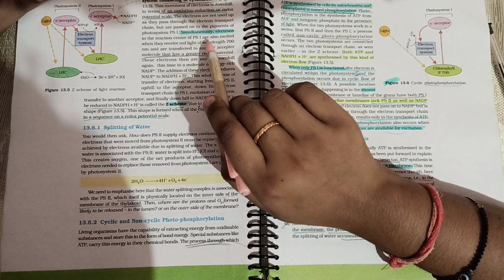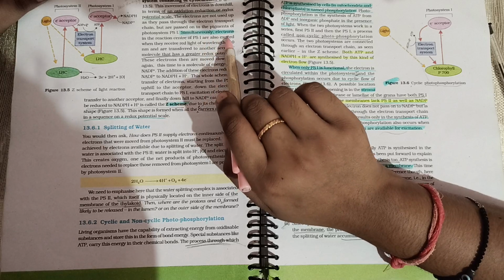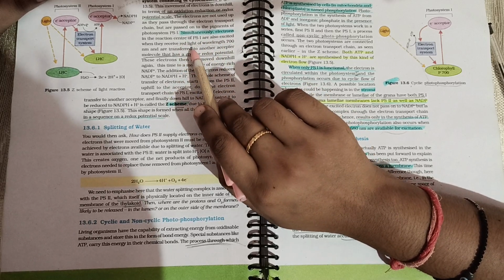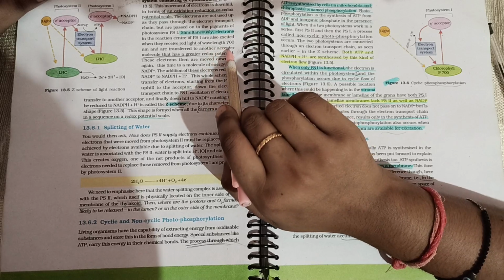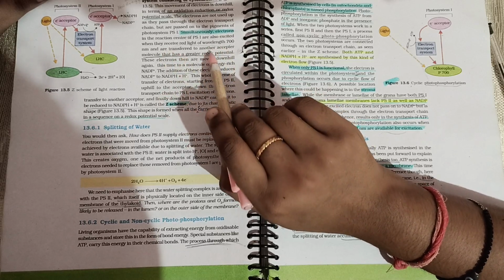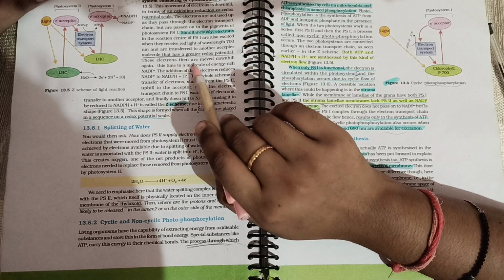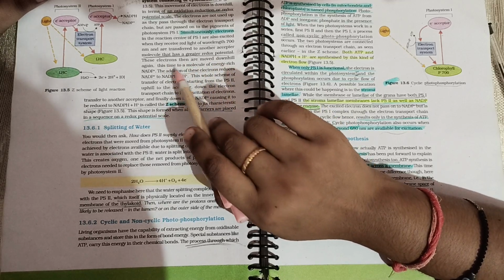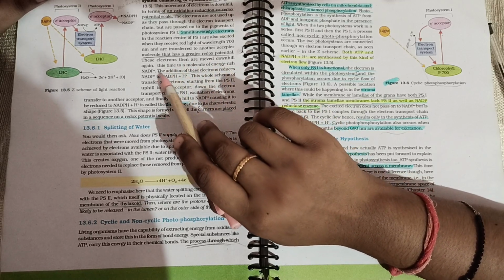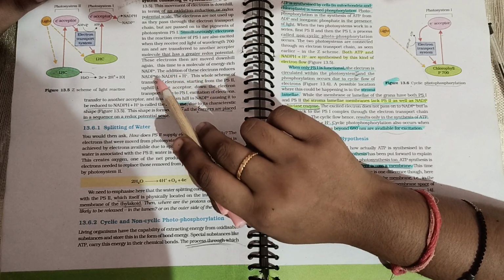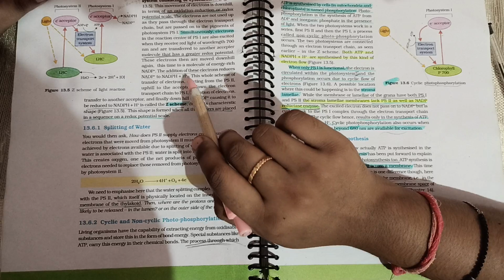Simultaneously, electrons in the reaction center of PS1 are also excited when they receive red light of wavelength 700 nanometers and are transferred to another acceptor molecule that has a greater redox potential. These electrons then are moved downhill again, this time to a molecule of energy rich NADP plus. The addition of these electrons reduces NADP plus to NADPH plus H plus.